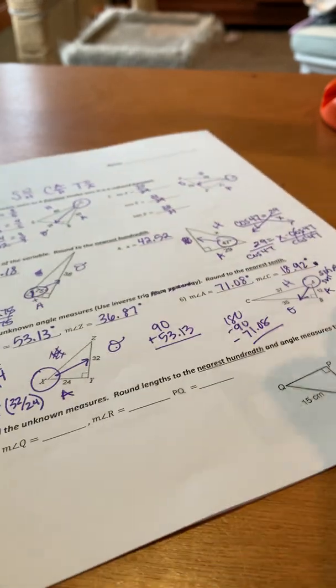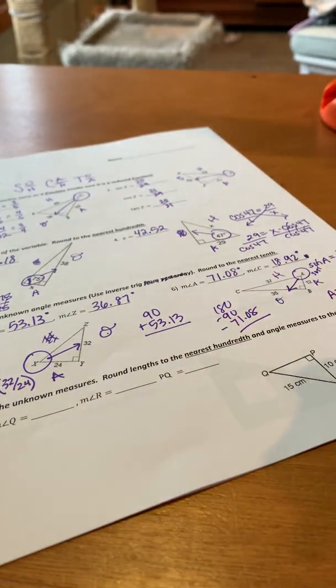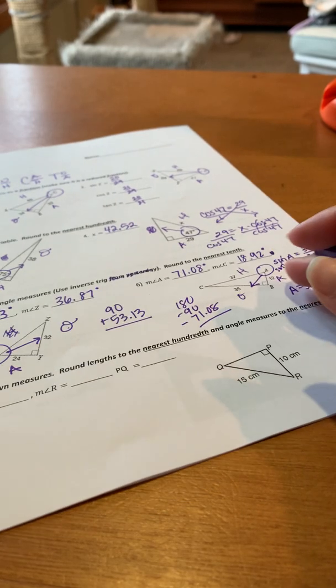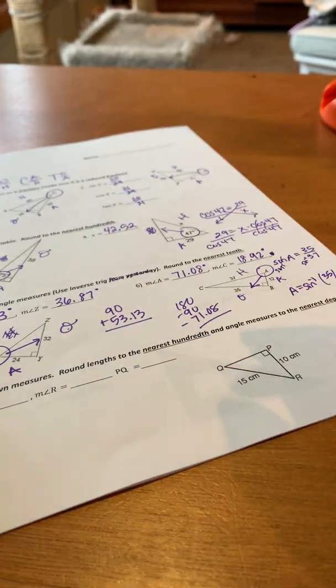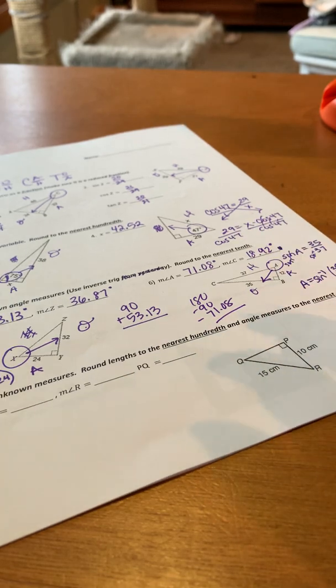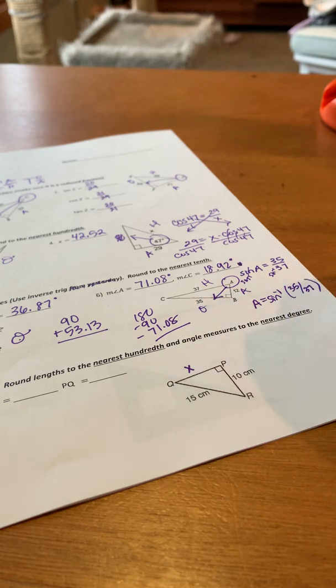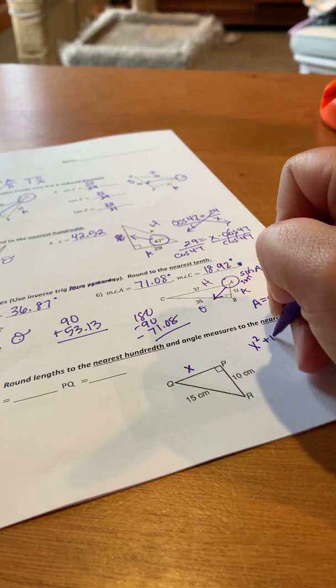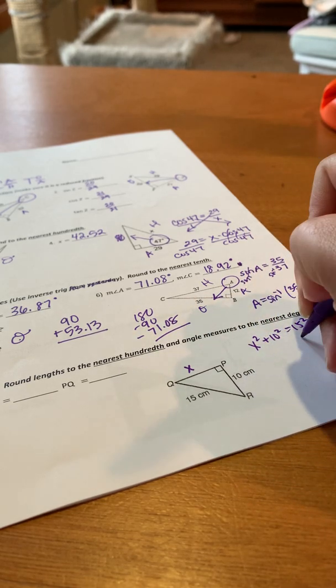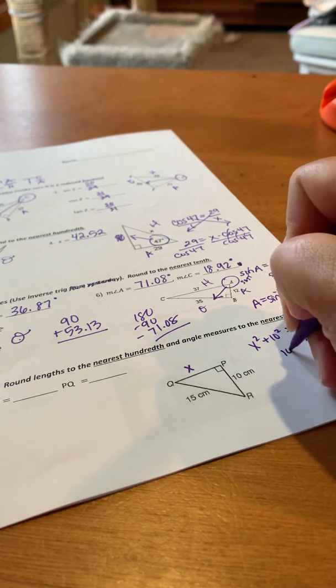All right, on the next one down here, it says find all the missing parts. So it has a little bit of SOHCAHTOA in it, has Pythagorean theorem in it. If you think you're good, go ahead and pause it. I'm just going to work through it. Let's see, x squared plus 10 squared equals 15 squared, 100.